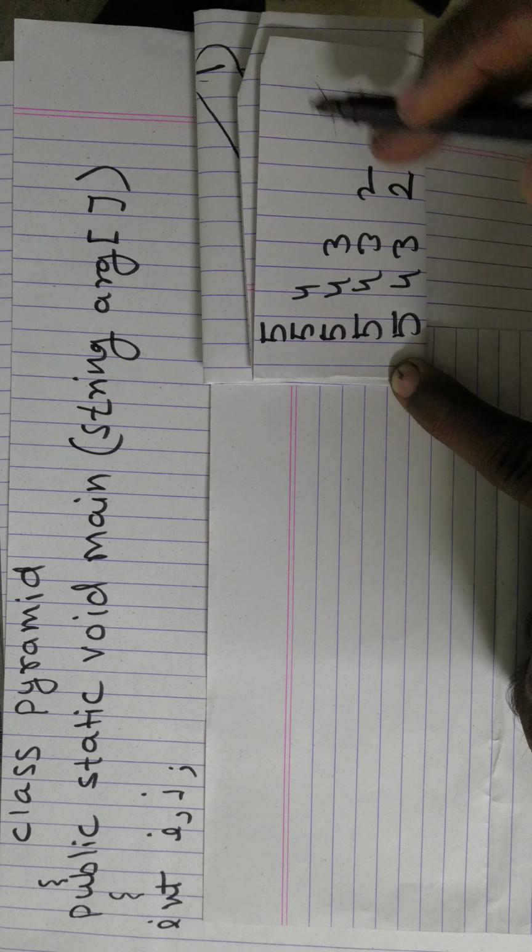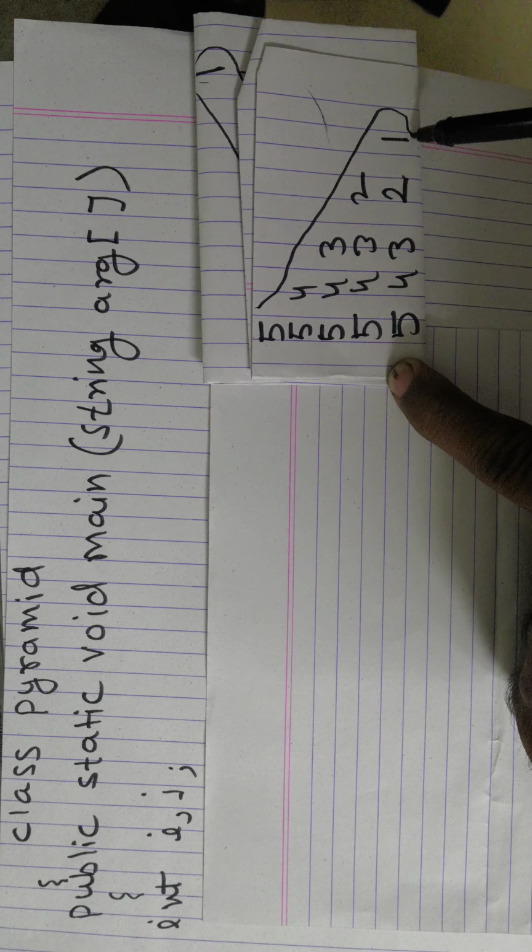Okay, so whenever the triangle shape is there, for the rows you have to look at the diagonal. See, the rows start with 5, 5 4 3 2 1. Look at it diagonally: 5 4 3 2 1. So these are the row numbers, 5 4 3 2 1.